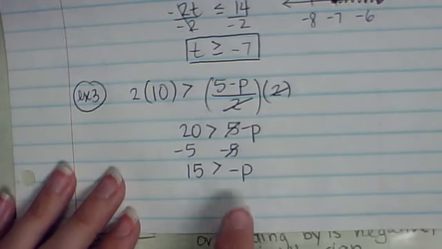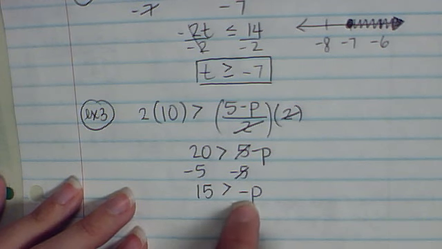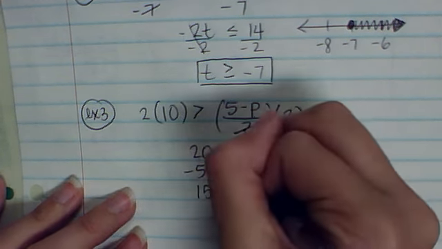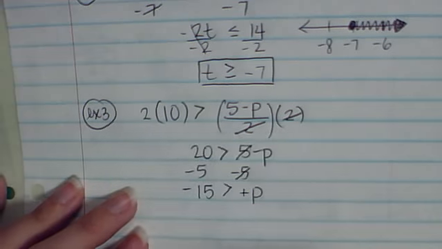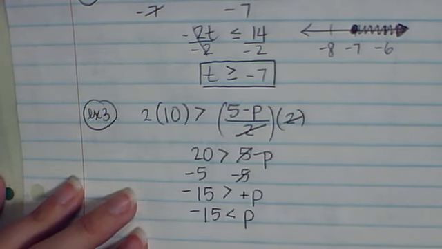And then normally when I had a negative variable back when we were doing equations, I would just tell you to flip the signs. And that is still true here. We can just flip these signs. But when we do that, we also have to flip my inequality sign.